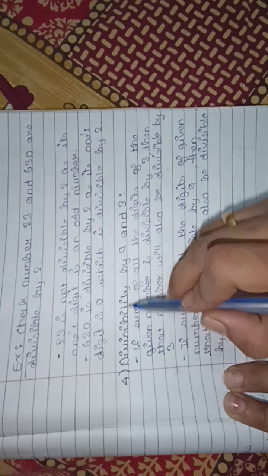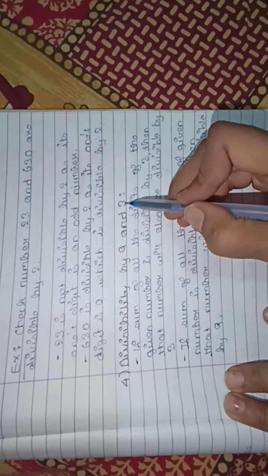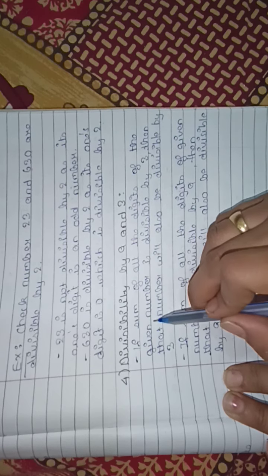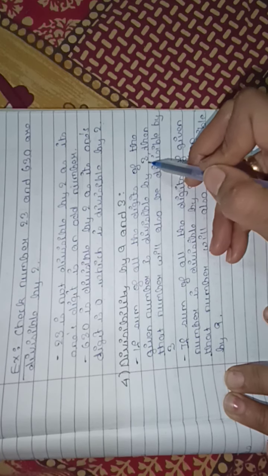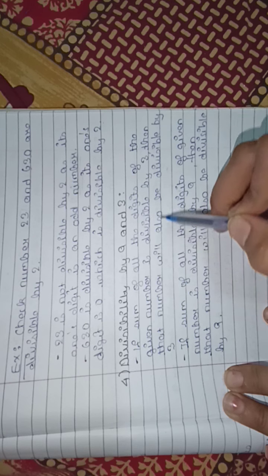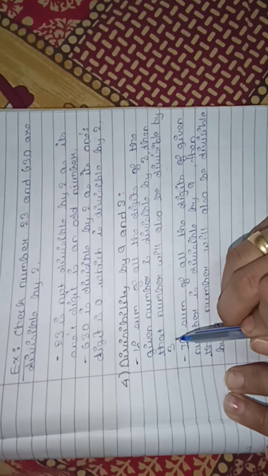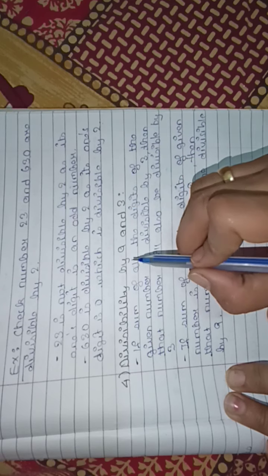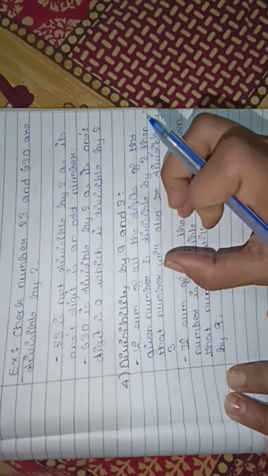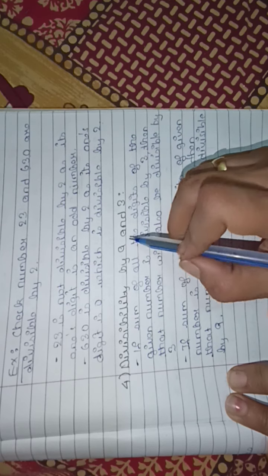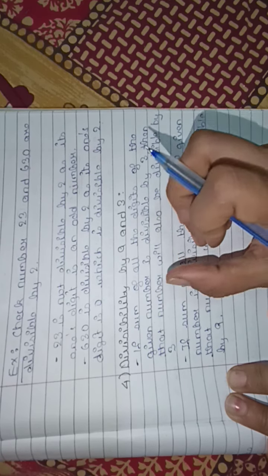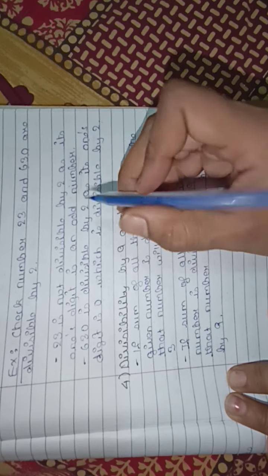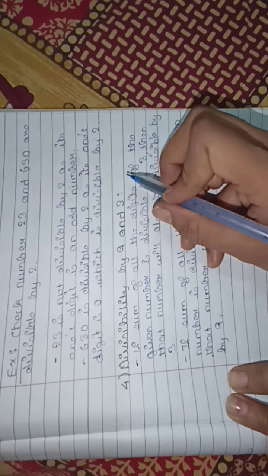Now the divisibility rule by 3 and 9. If the sum of all the digits of the given number is divisible by 3, then that number will also be divisible by 3. For 3 and 9 we know that if we add all the digits of any particular number given to us, and we get an answer which comes in the table of 3 or 9, that means it is divisible by 3 or 9.